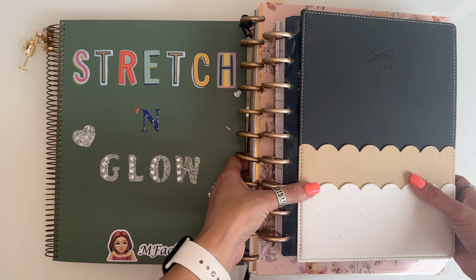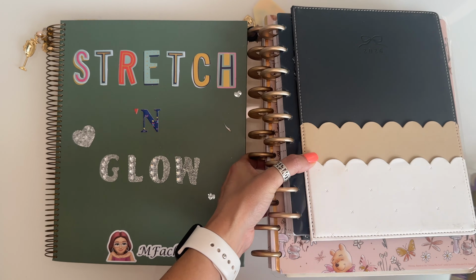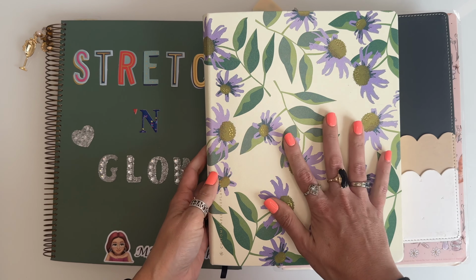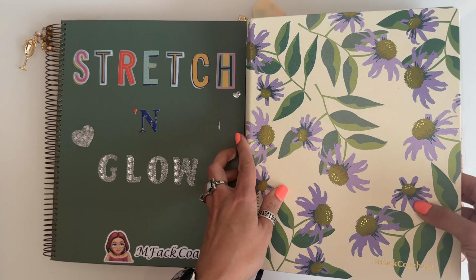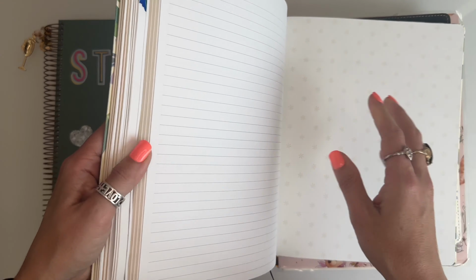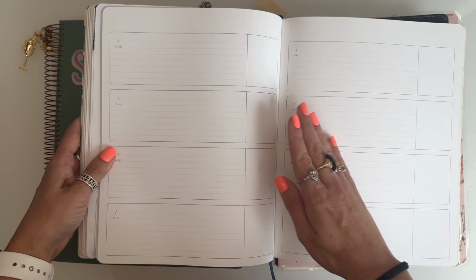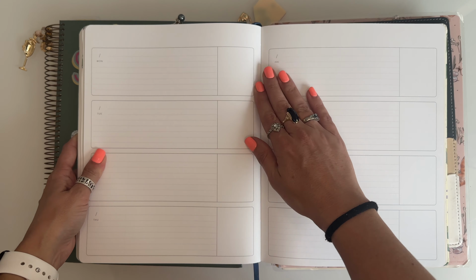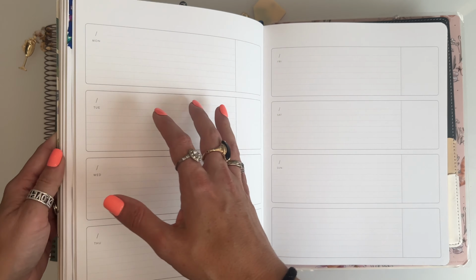Let's see, do I have any other? I do have one other horizontal. This is a big Erin Condren. That's the back of it. There we go. And so you can see each individual day from left to right.